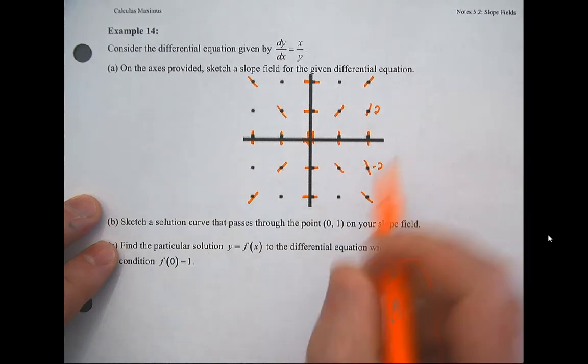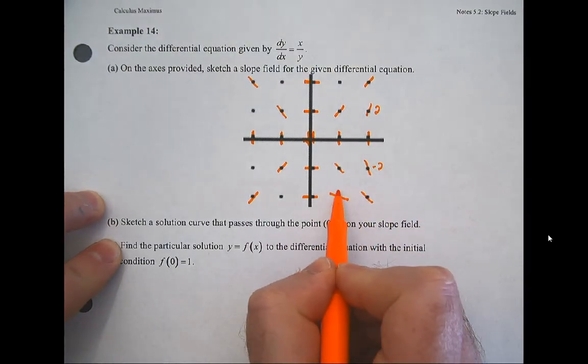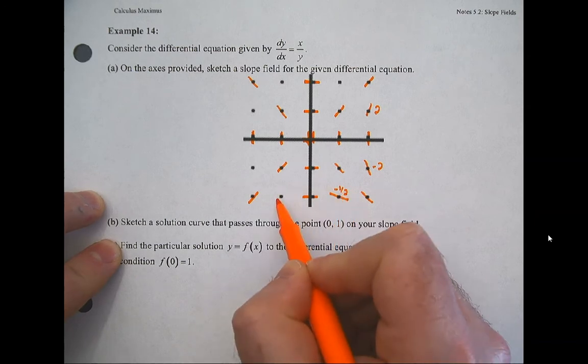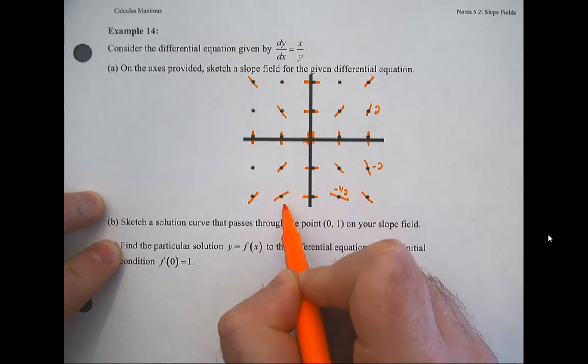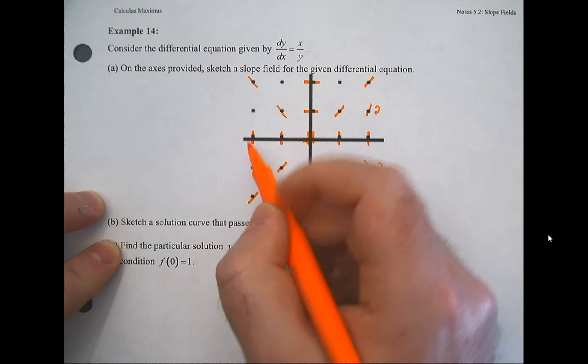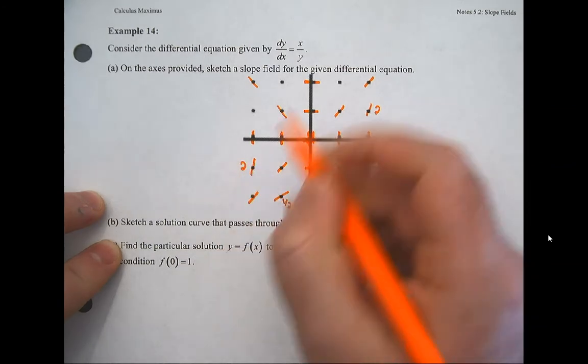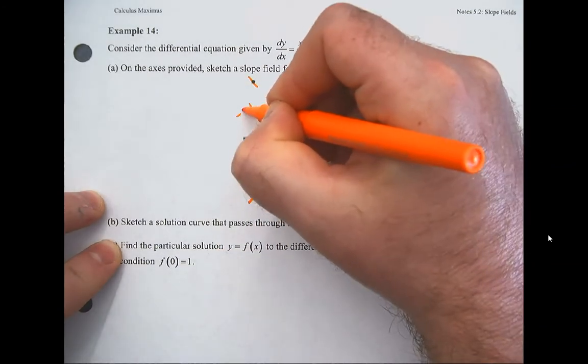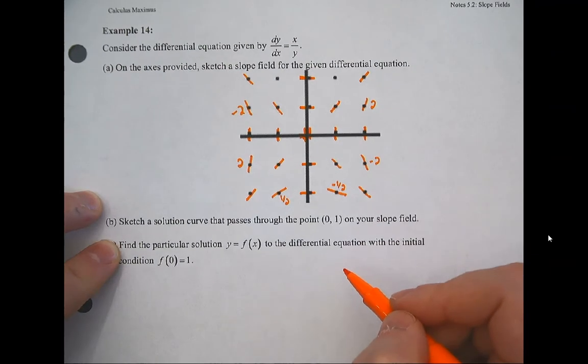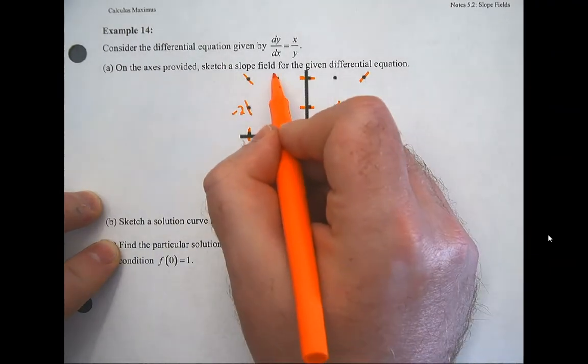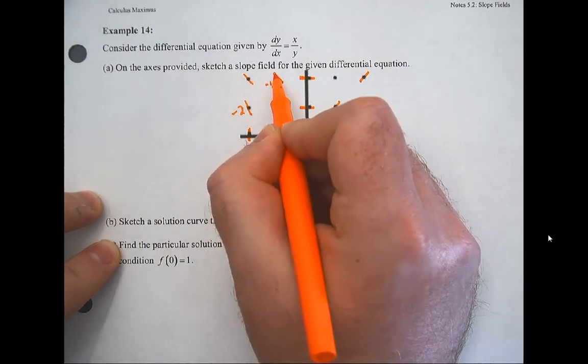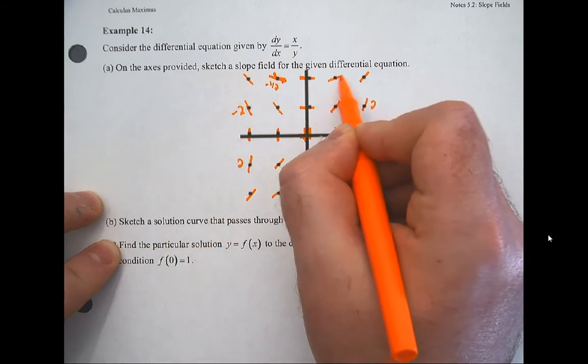This is -2. This is -1/2. This is +1/2. This is 2. This is -2. And this is -1/2. I wish I would have drawn that a little flatter. This is +1/2.